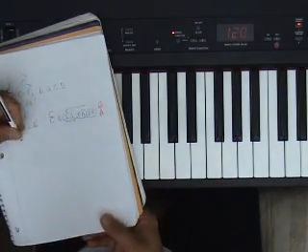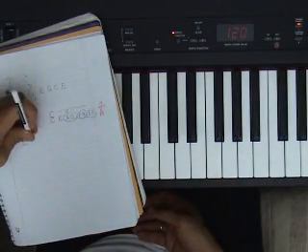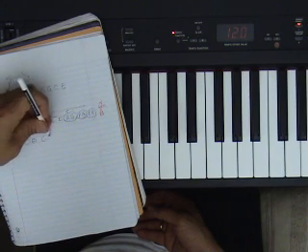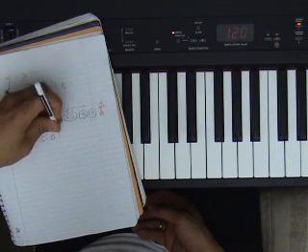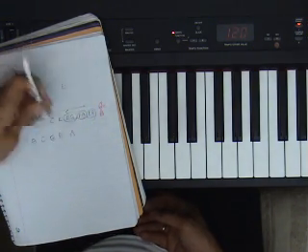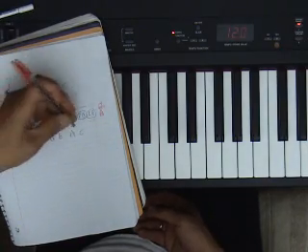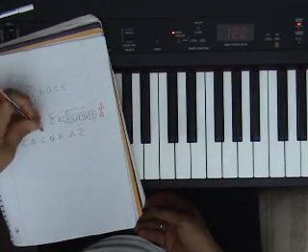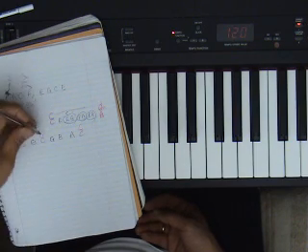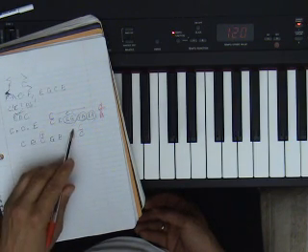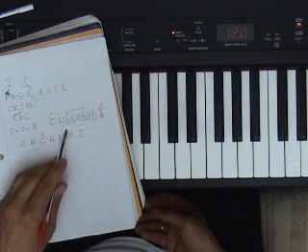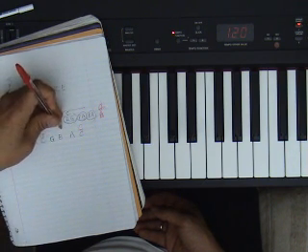Now another variation is, let me just write a string of notes here, C, B, E, G, B, A, C, and then for example, there's a C chord there, and a G chord here. Sometimes the bass on the song has a bit of walking bass.